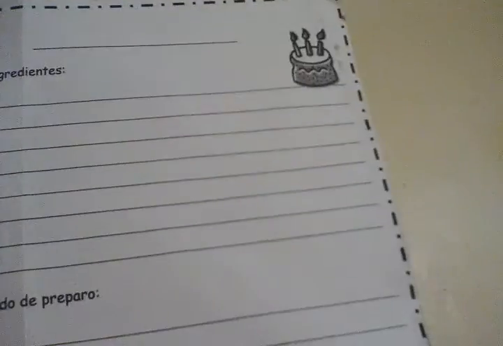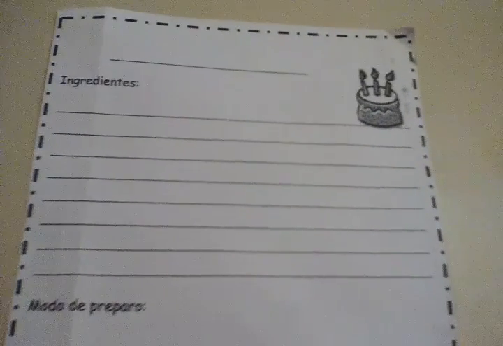So this is an example. You can use it. It's for free. And now we're going to see another example.